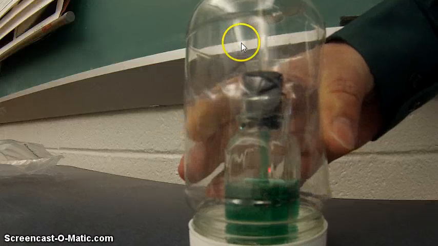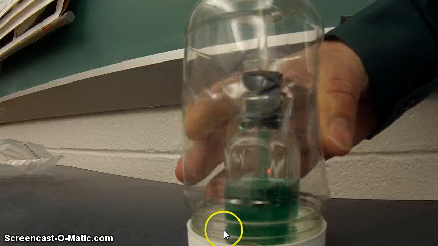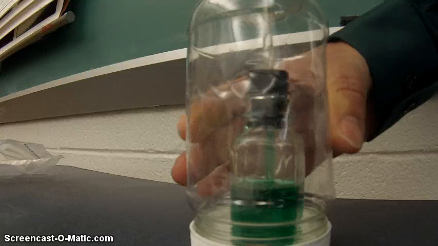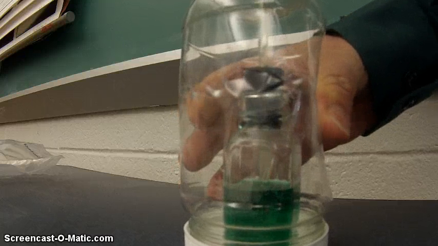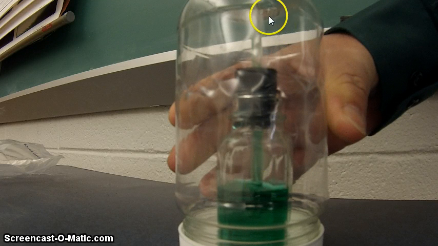So as we squeeze, we could see that the liquid is going down in the tubes. As the liquid goes down in the tubes, we can see the air pressure inside when we squeeze decreases the volume inside the plastic jar, and that's going to increase the pressure. That increased pressure is going to push on the air inside the tube, forcing that water down and forcing it to go back inside the jar.